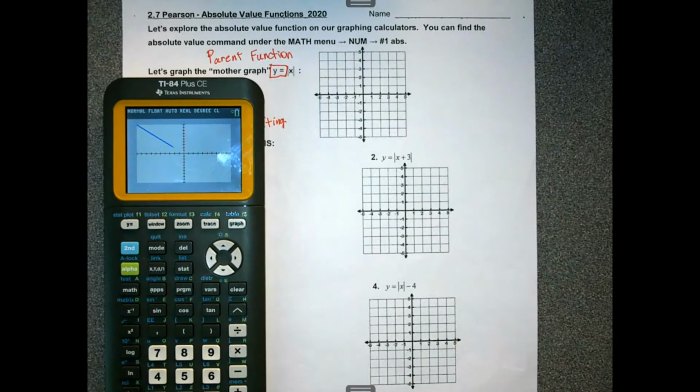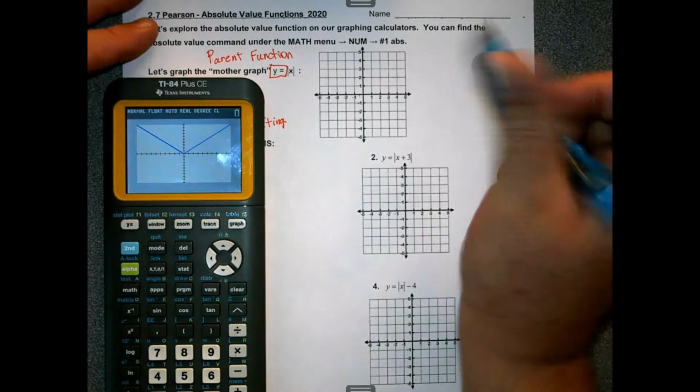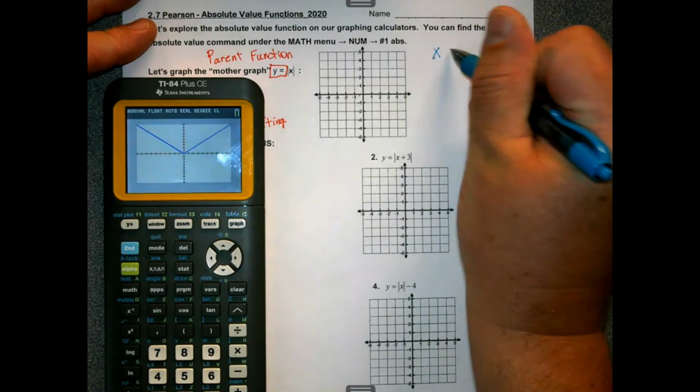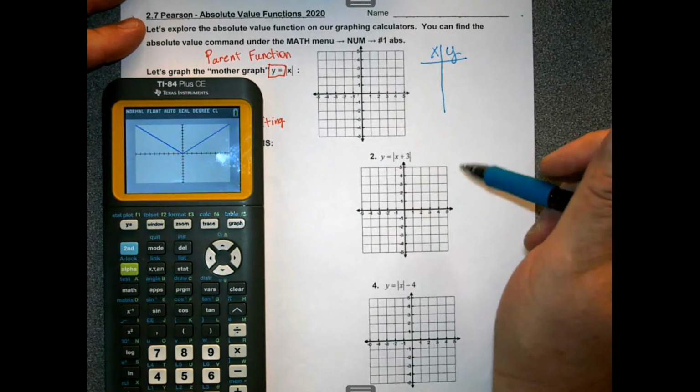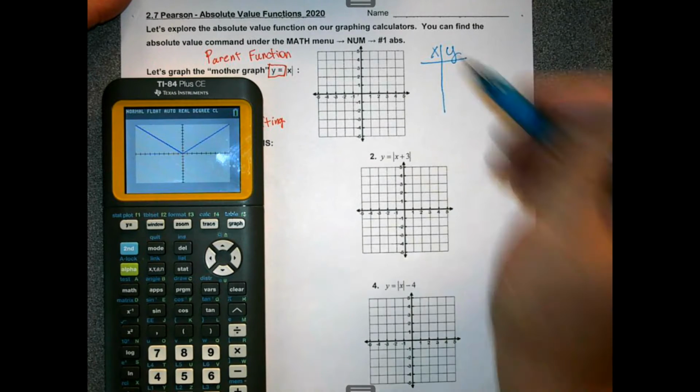Now, you're going to have to know how to do these manually, and to do that, you're going to have to use your T charts. Remember T charts? We just did that yesterday. So I have an x and a y. I choose the x. The easiest x to choose is 0.